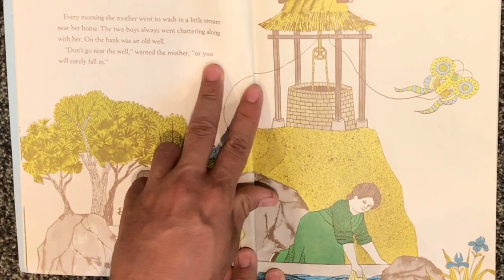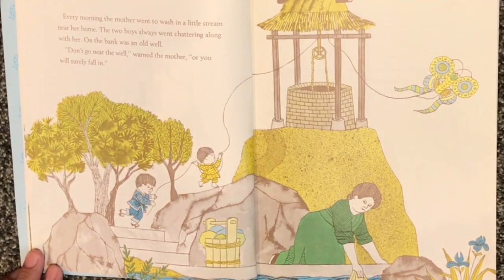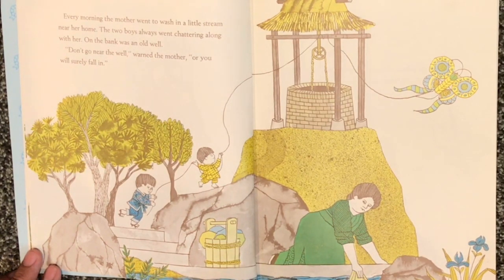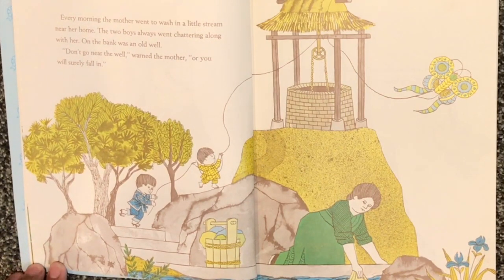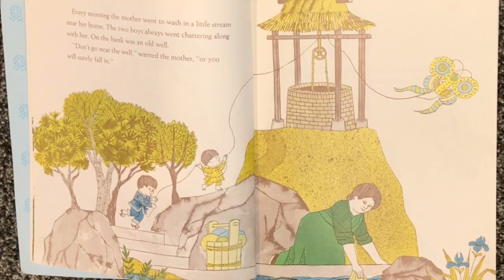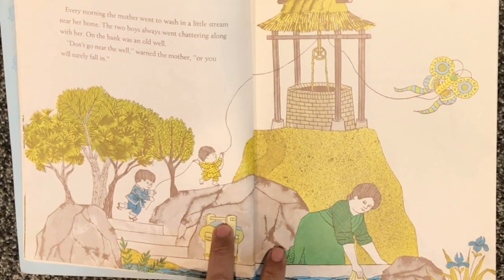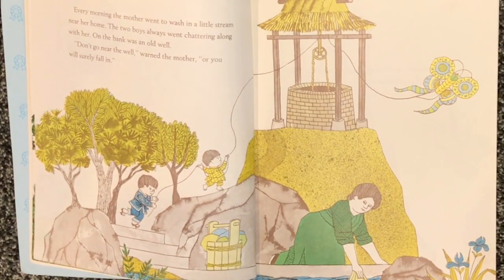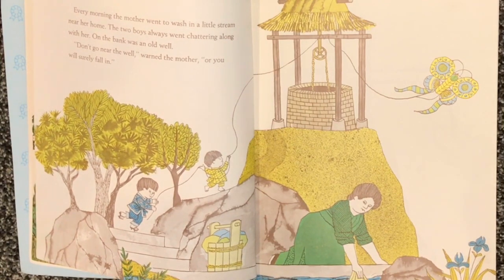Every morning, the mother went to wash in a little stream near her home. The 2 boys always went chattering along with her. On the bank was an old well. "Don't go near the well," warned the mother, "or you will surely fall in."